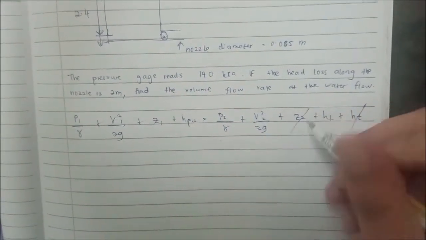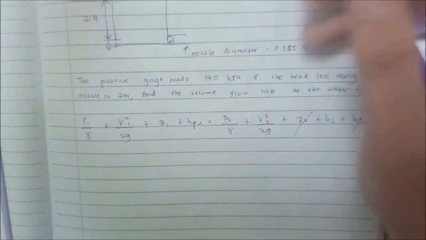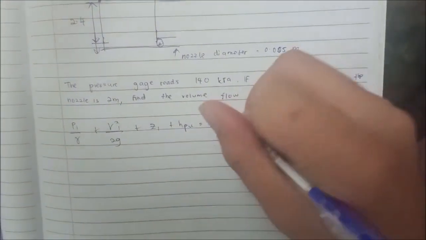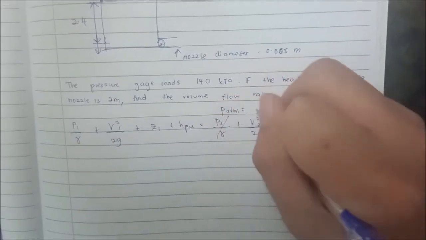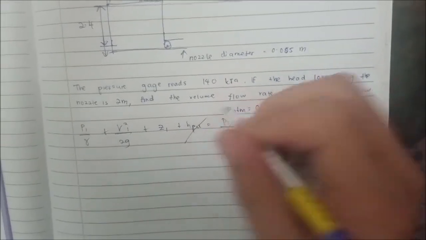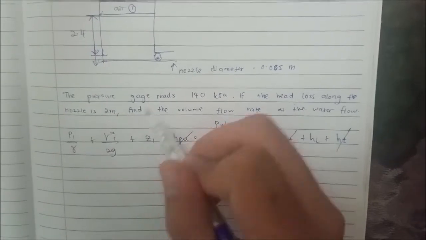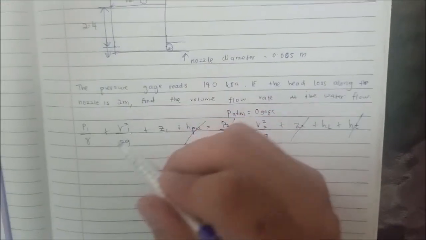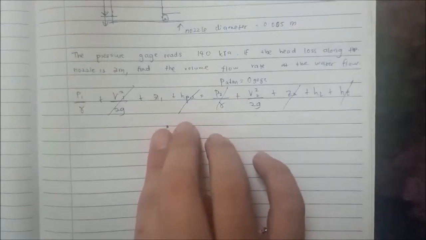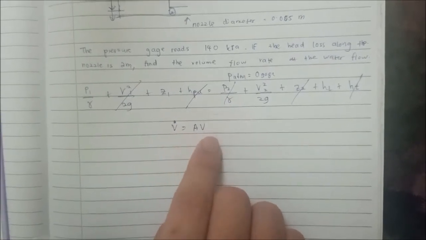Second, we can cancel the Z2 because point 2 is at the lowest point. And then we can cancel the P2 because P2 is atmospheric pressure, which means it's zero gauge. And then we can cancel the HPU because there is no pump in this diagram. And we can also cancel the velocity V1 as well because there is no velocity at point 1. So the formula of volume flow rate is V dot equals AV.